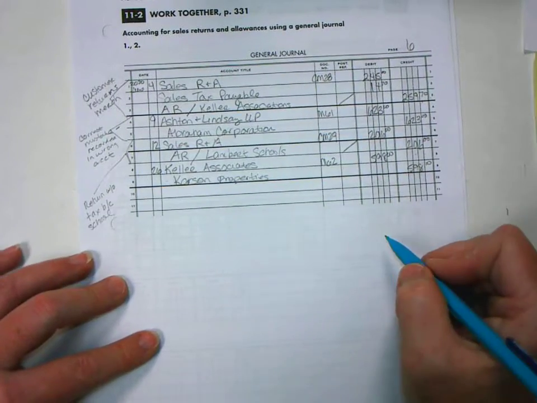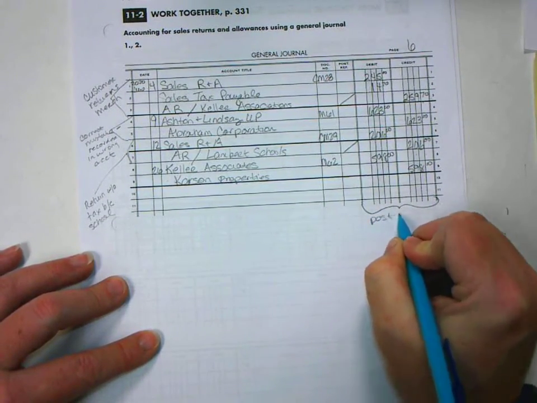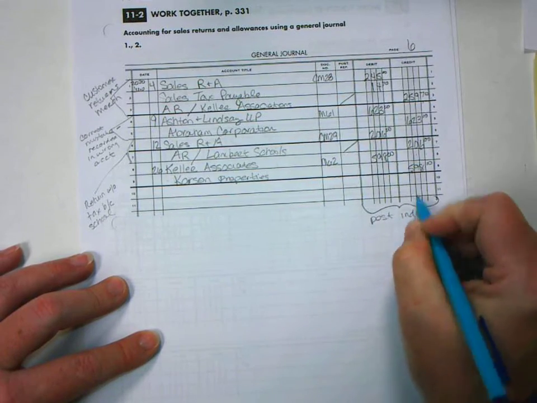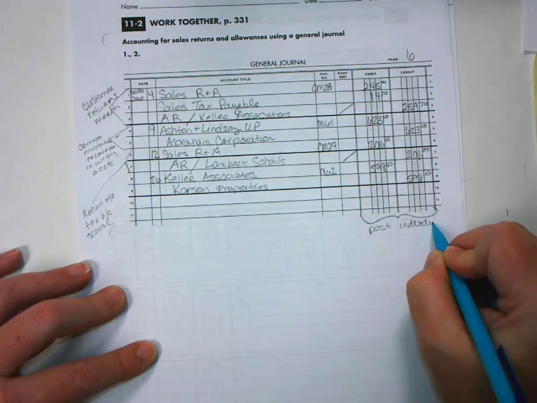All right. So we are going to post all of these individually. Again, pretty much everything in a general journal, general column is individual posting.